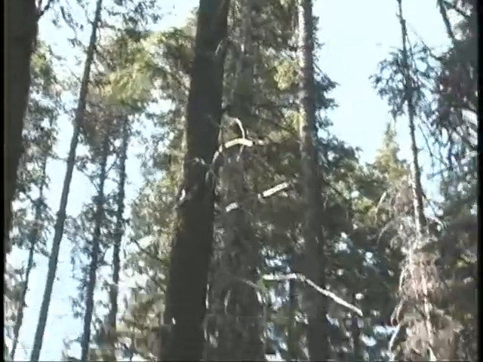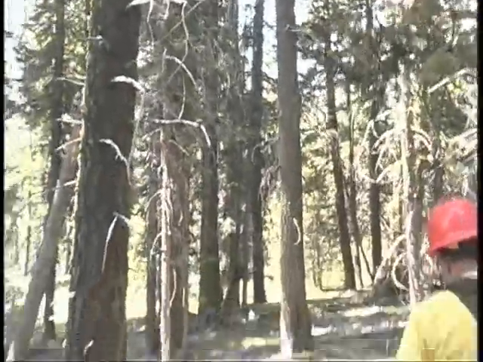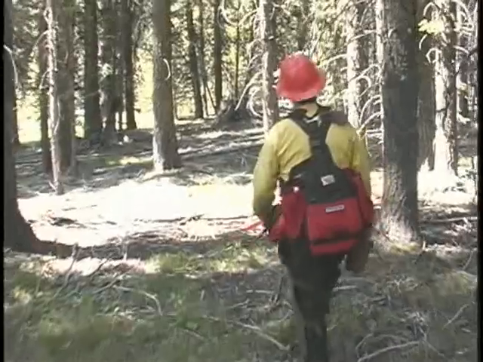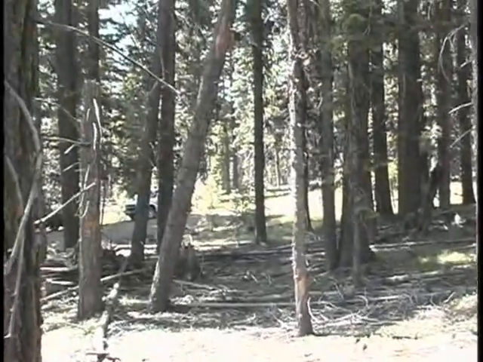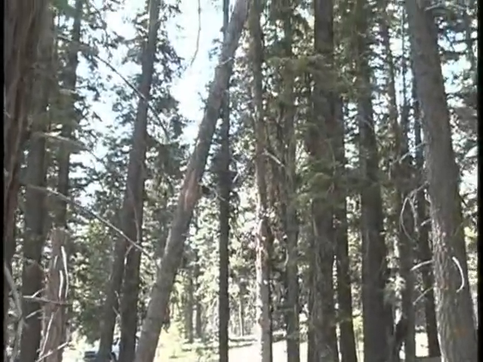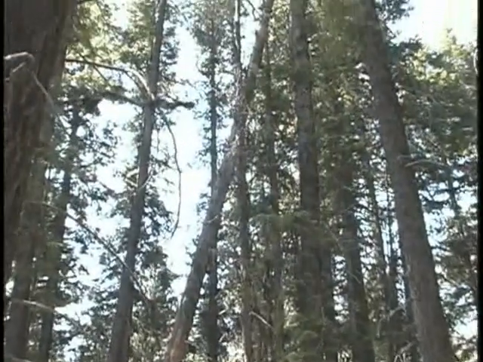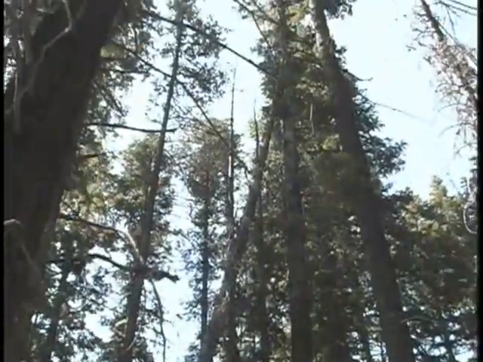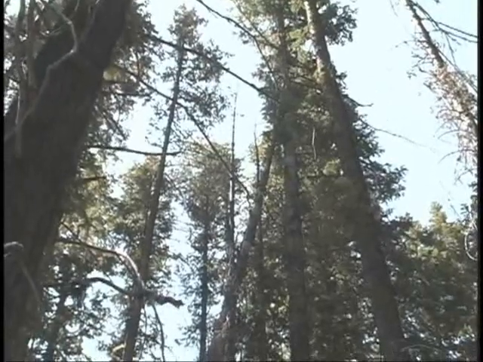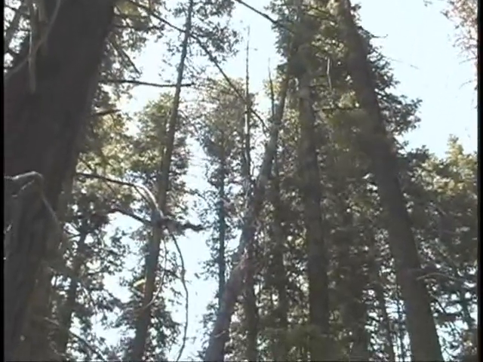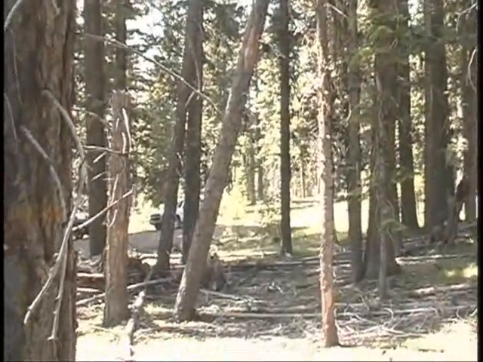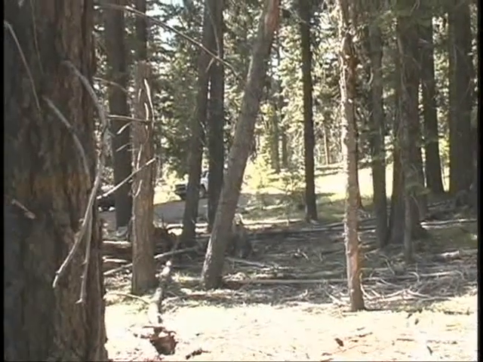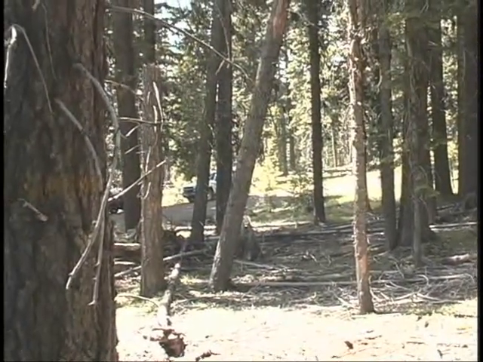It's important to remember how hazardous the removal of leaners or hang-ups are. In the timber industry, about one third of all fatal falling accidents occur during the removal of hang-ups or leaners. So they're extremely dangerous and hazardous to work on. Notice it's a small diameter tree. It's still a hazardous tree, requires a high skill level to work on.